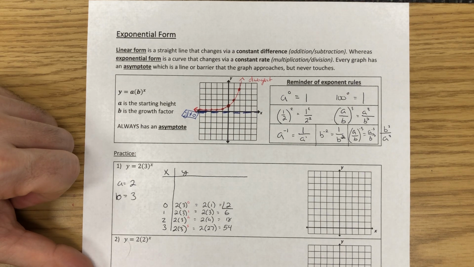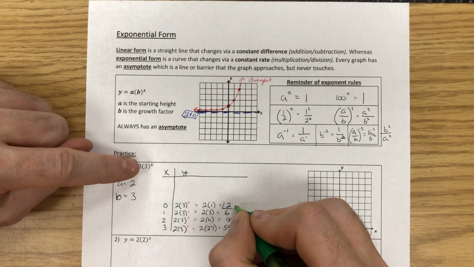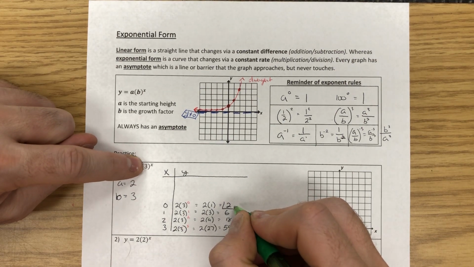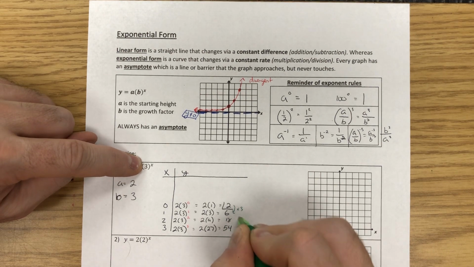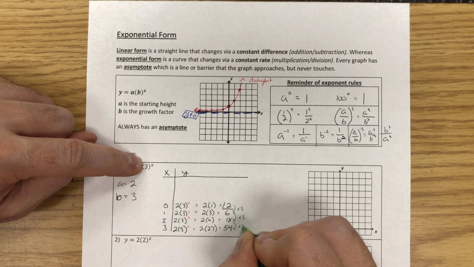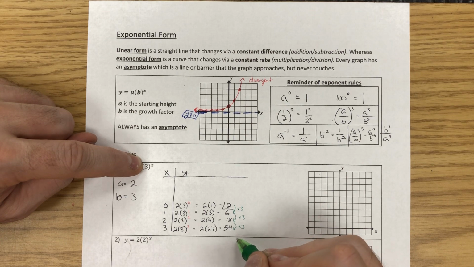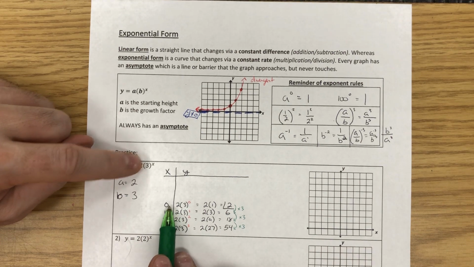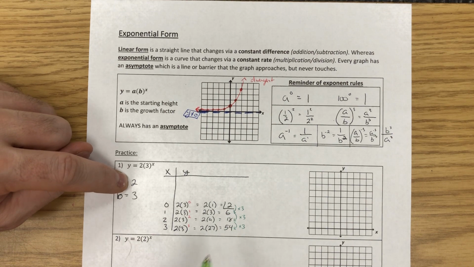And lo and behold, do we recognize that we have a pattern? We're going to do this in green, where we said my rate of change, or my growth factor, is going to be 3. Times 3, times 3, times 3. Each time we increase by multiplying by 3. So realistically, if you have your starting point, you can just fill in the rest knowing where it's going to go. You don't actually need to work it out every single time.